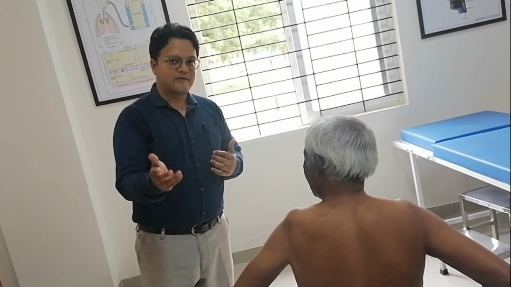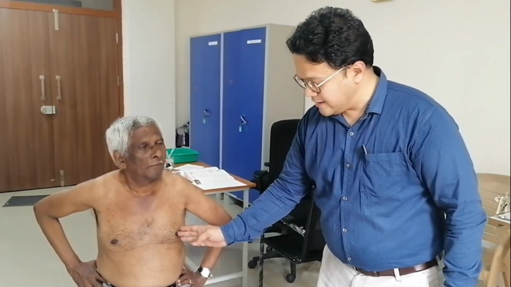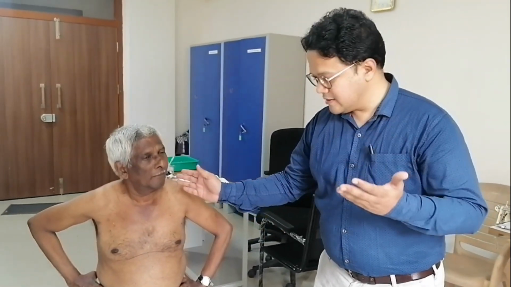If you want me to tell one example, you can come forward. Let's take for example, the trachea is shifted to the left side. The apical impulse is normally present in the fifth intercostal space, medial to the mid-clavicular line.